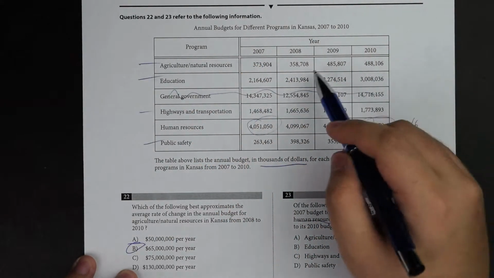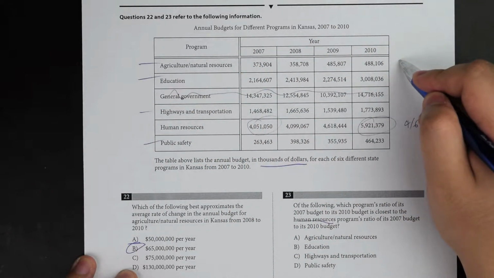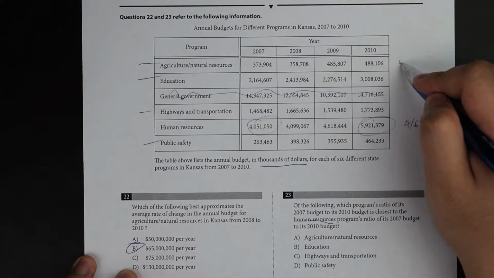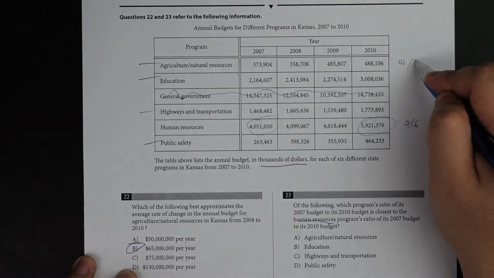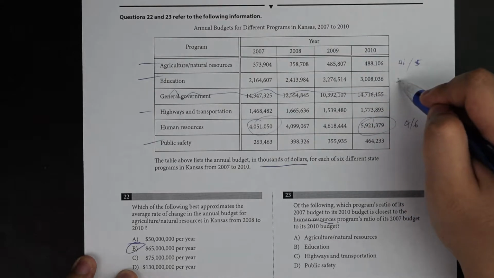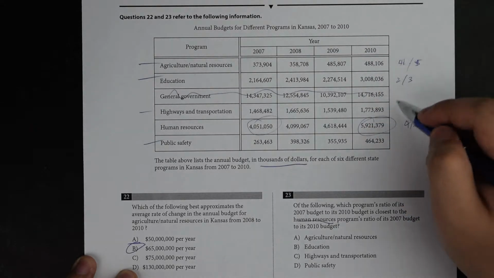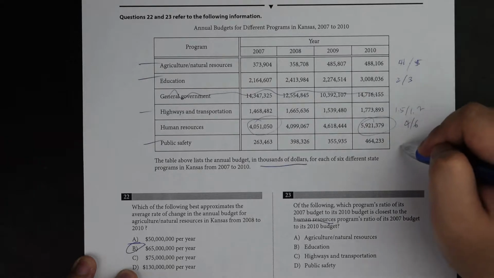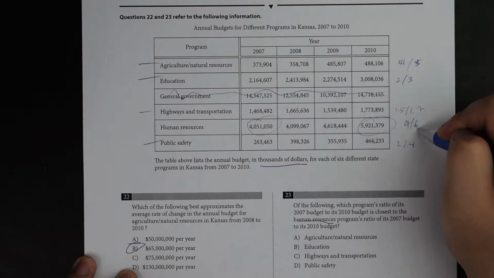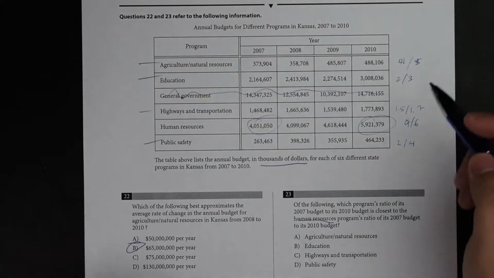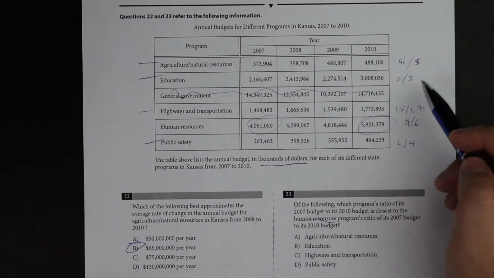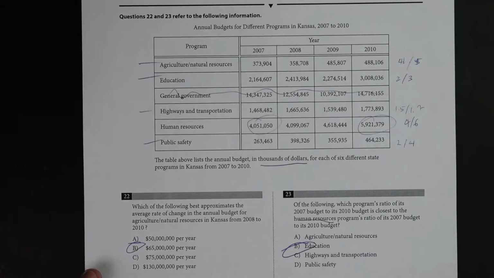This one looks like something almost 4 to 5 ratio-ish. This one looks like a 2 to 3 ratio. This looks like a 1.5 to 1.7 ratio, and this looks like 2 to 4. 4 to 6 is something like 67%. So my final answer for number 23 is B.